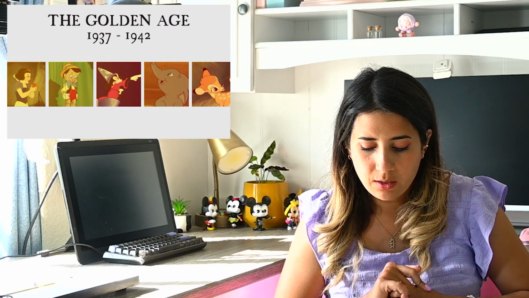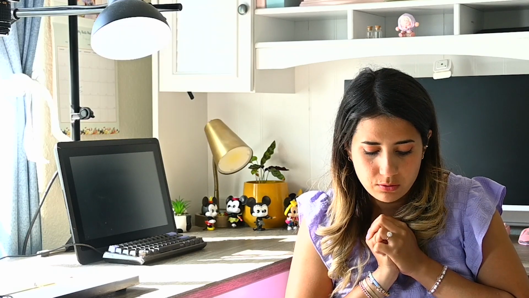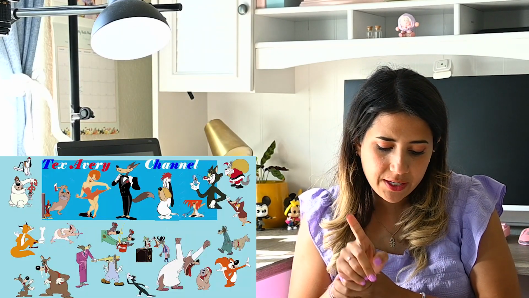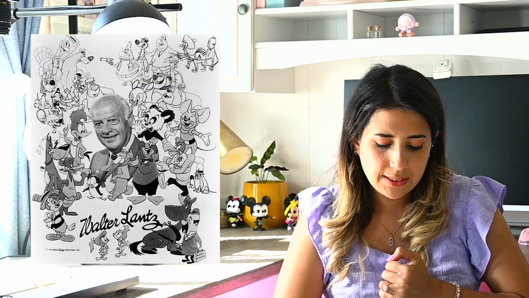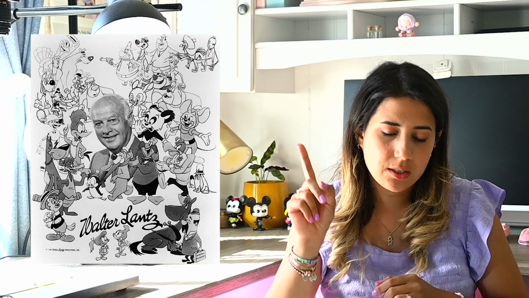So that was the film that gave birth to the golden age, in which we will see other films like Pinocchio and other films that will be in the golden age of animation. He also mentions Tex Avery, Walter Lantz, some of the things that they did right here, up here.